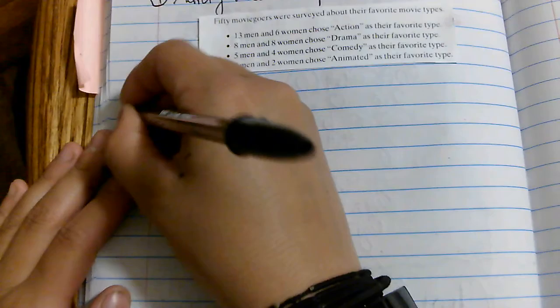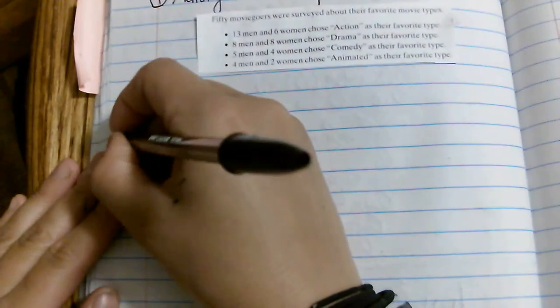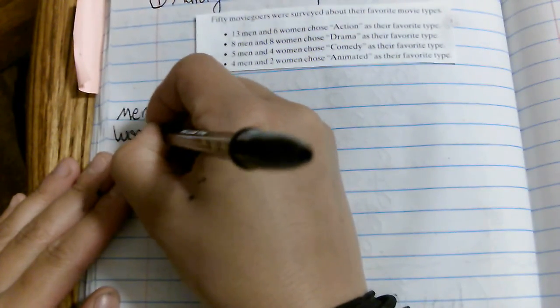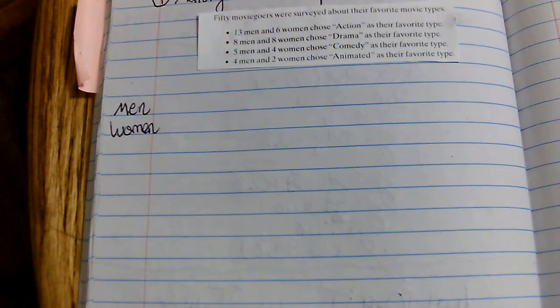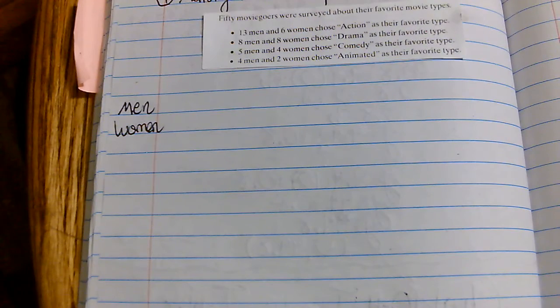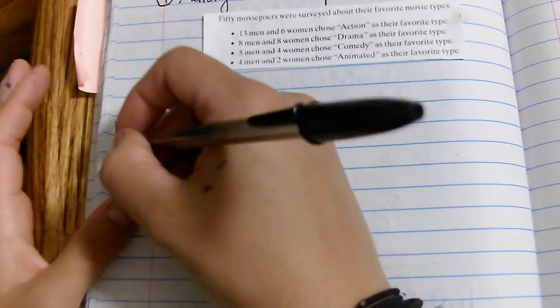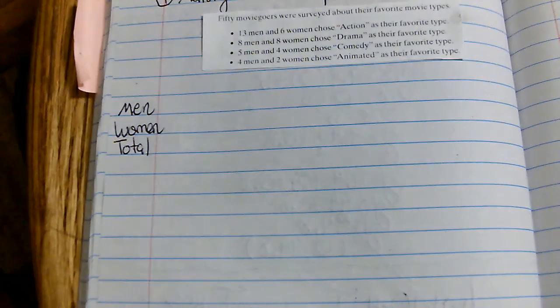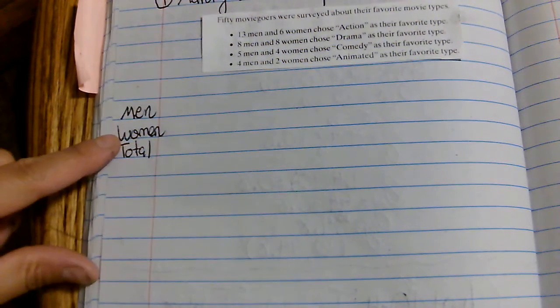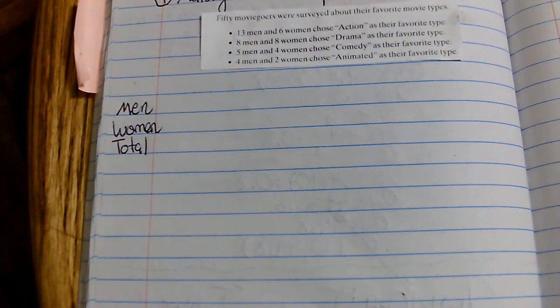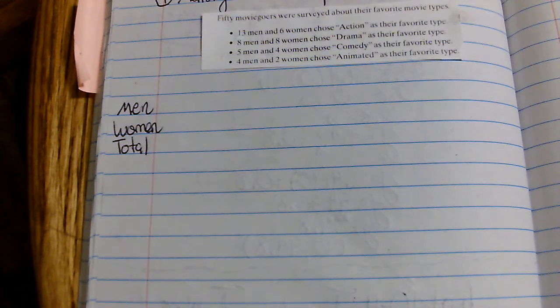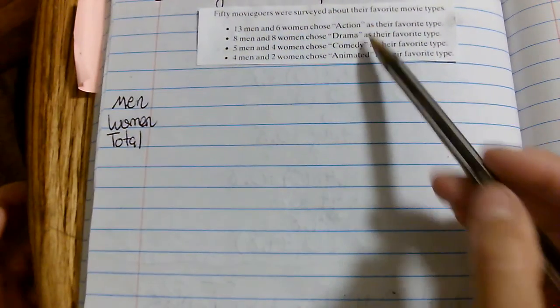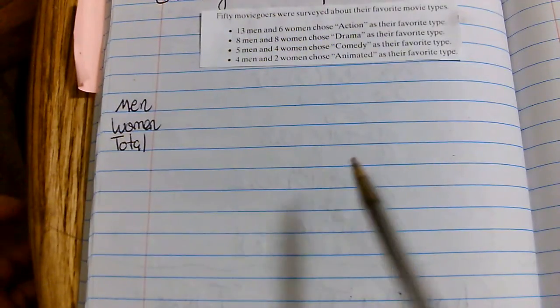I'll put men and women. Okay, just like that. Alright, and then underneath, I'm going to write total, because remember, our rows and our columns both have totals. Alright, so we have men and women, took care of those, and we will have a total at the bottom. But we also have different kinds of movies, and these I'm going to make my columns.